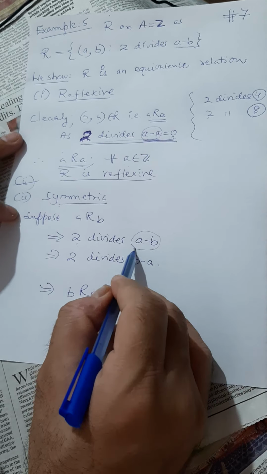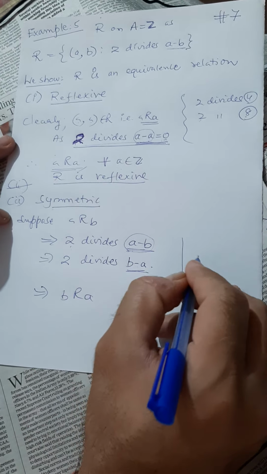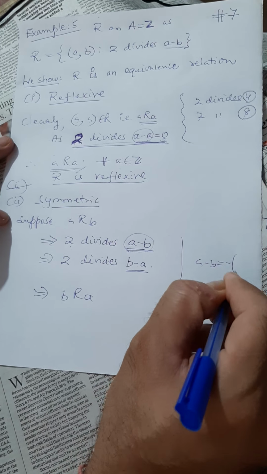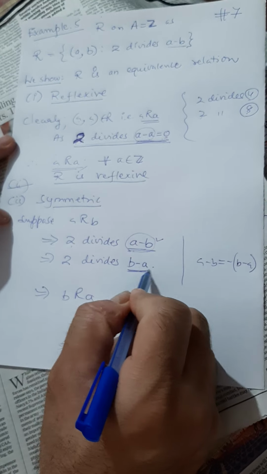Why? What's the difference between these two? They are opposite. A minus B, if I take minus common, it will be B minus A. So if this is 4, then this has to be minus 4.